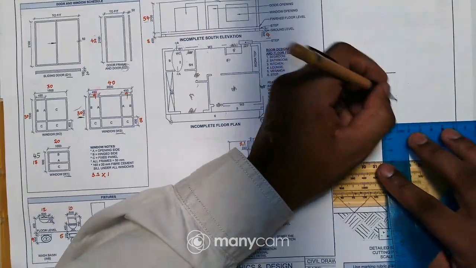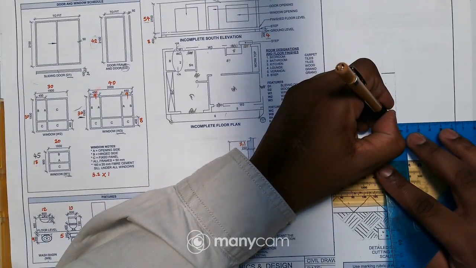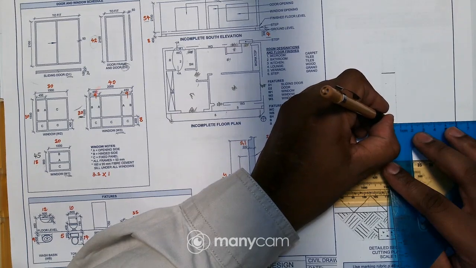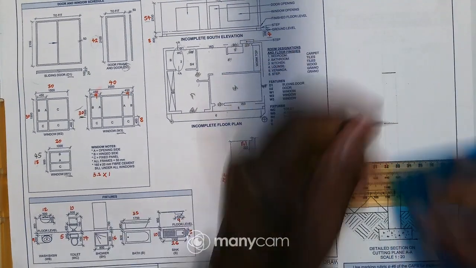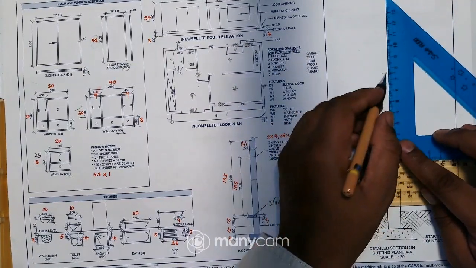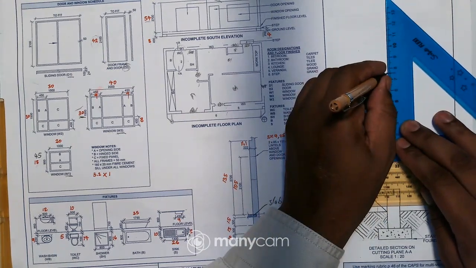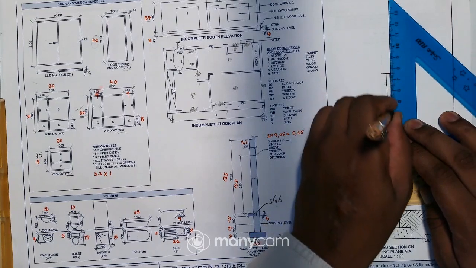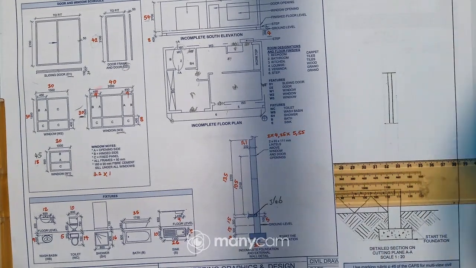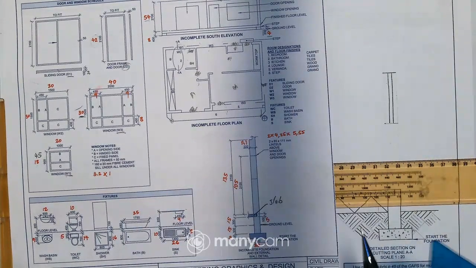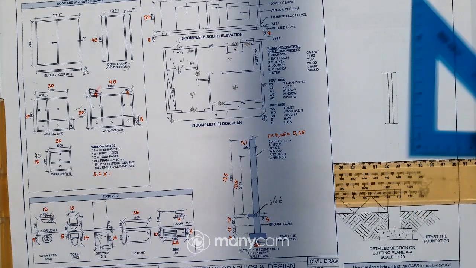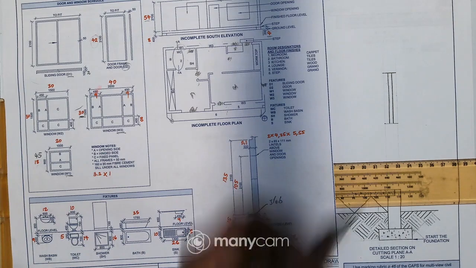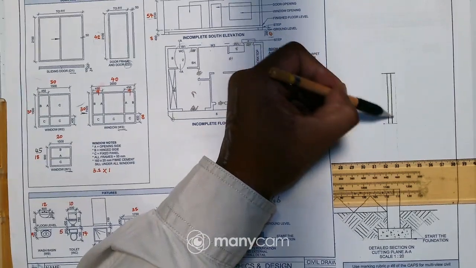So in the middle of the wall, I'll measure 3, right? So 1.5 this side, 1.5 that side. So it's 3. So I can just draw my window frame right there, like that. So this is my window frame there. Okay, so now I do have my window frame there, right?